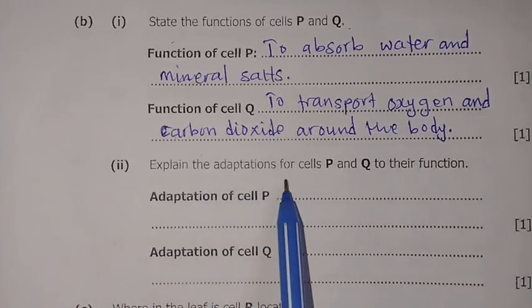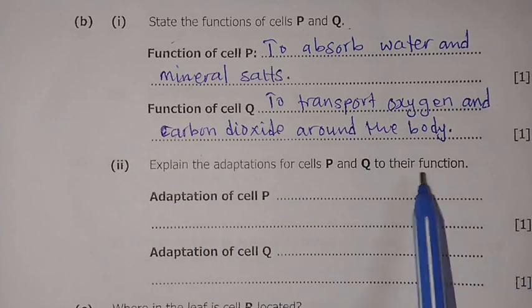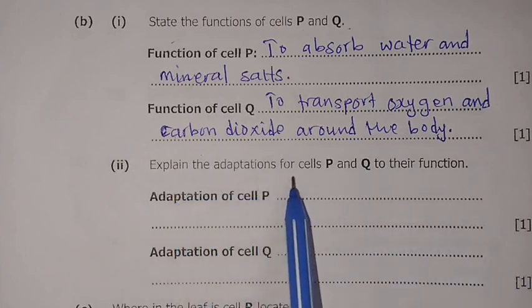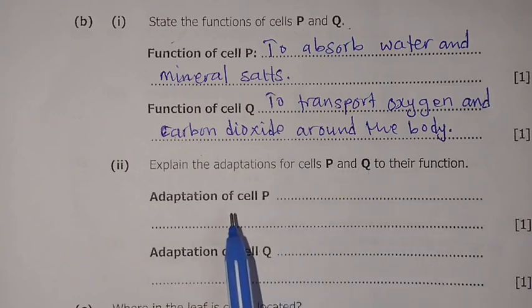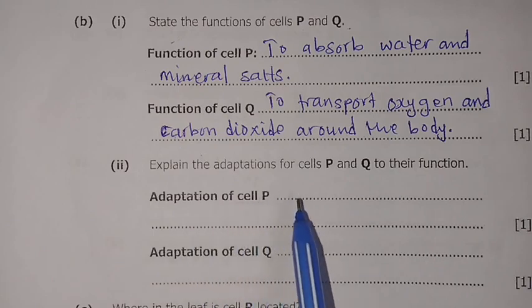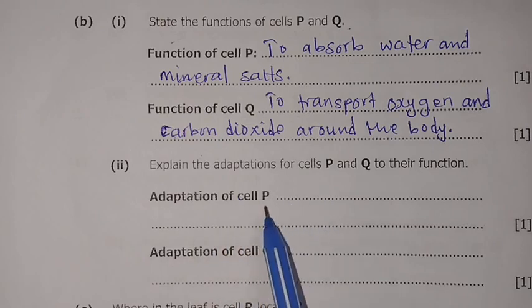Explain the adaptations for cell P and Q to their function. So cell P, we know that is the root hair cell. Then cell Q, we know that that is the red blood cell. So what is the adaptation for cell P?